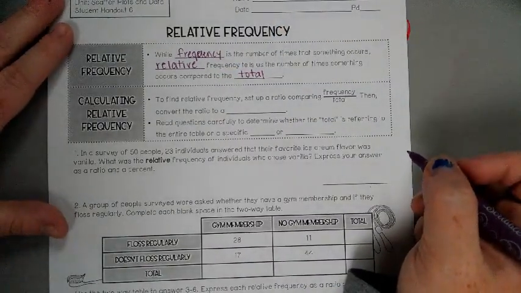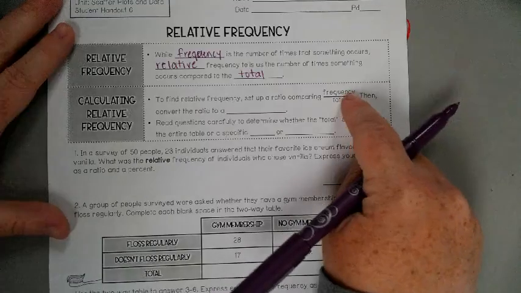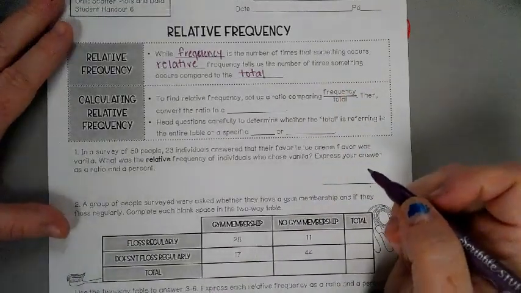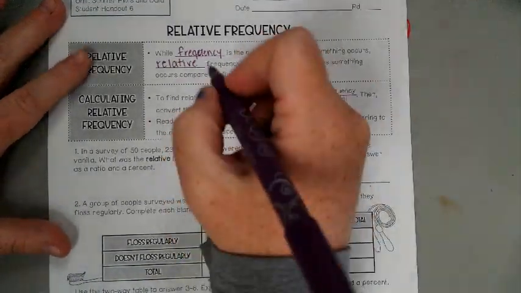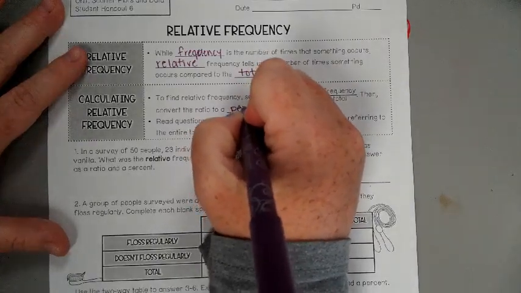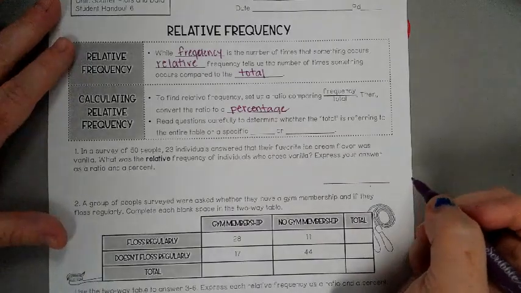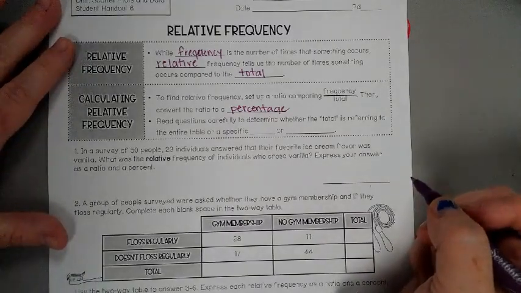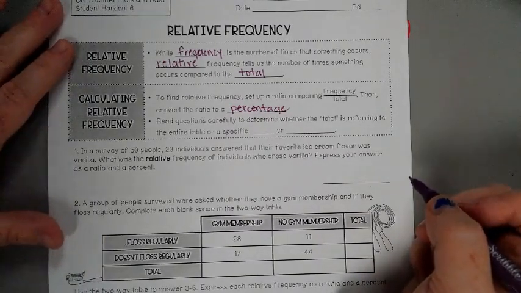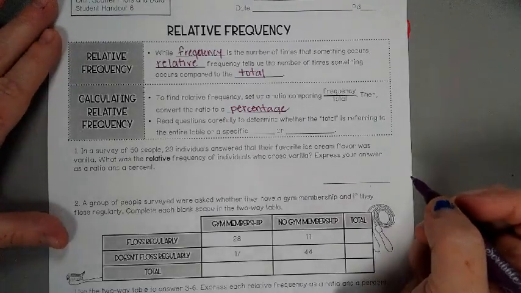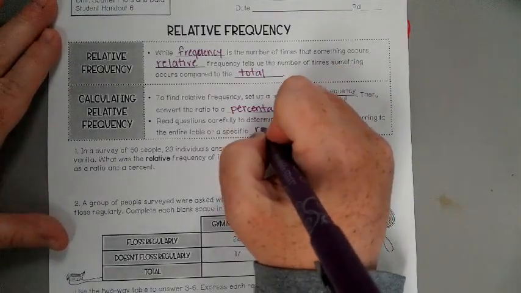To find relative frequency, you set up a ratio comparing the frequency over the total, converting the ratio to a percentage. Read the question carefully to determine whether the total is referring to the entire table or a specific row or column.